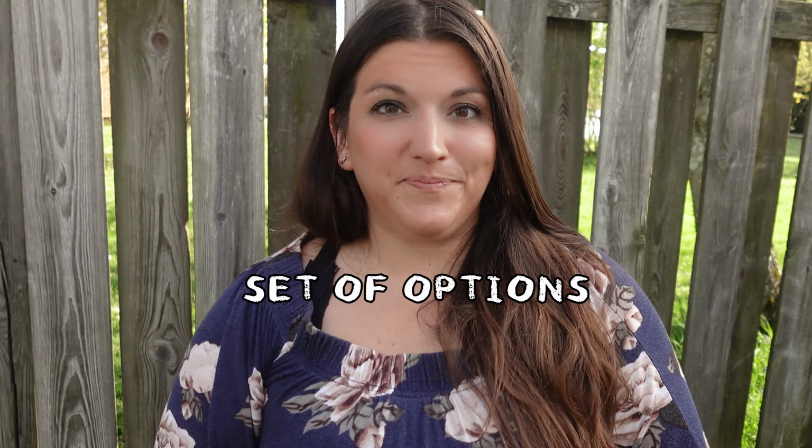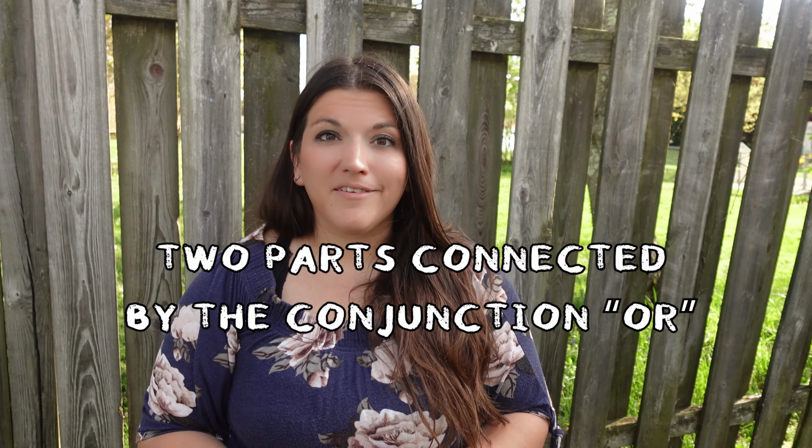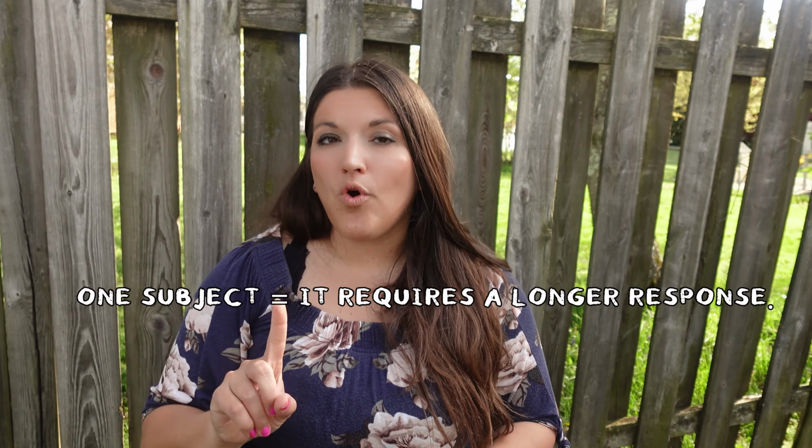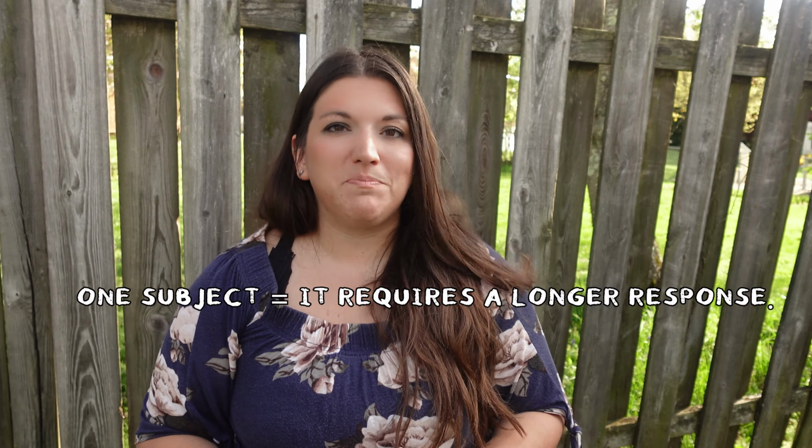Number 4, choice questions. Choice questions are a way to give someone a choice between a set of options. These questions are made up of 2 parts connected by the conjunction or. There are 2 types of choice questions. The first type includes only one subject. These questions require a longer response.